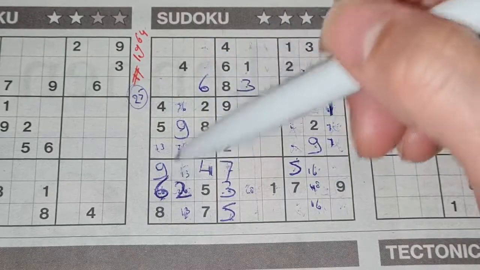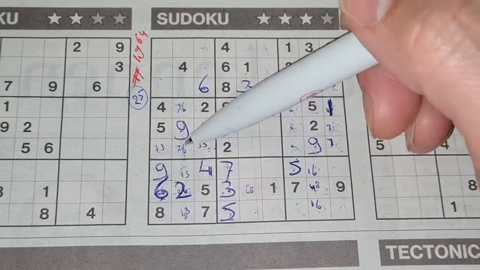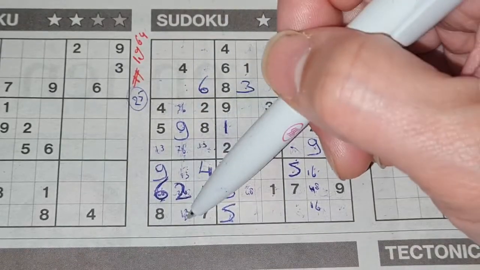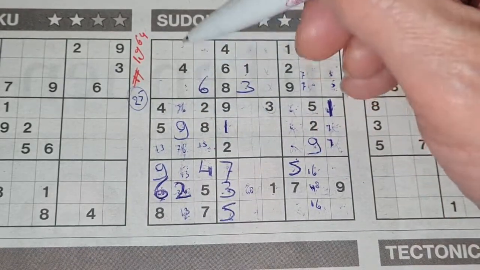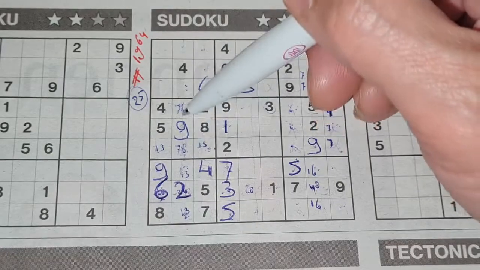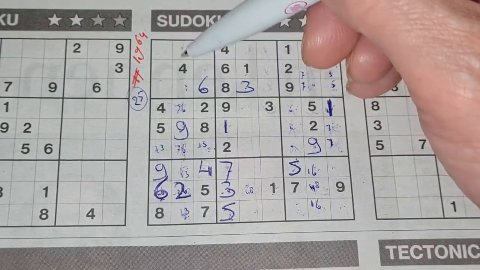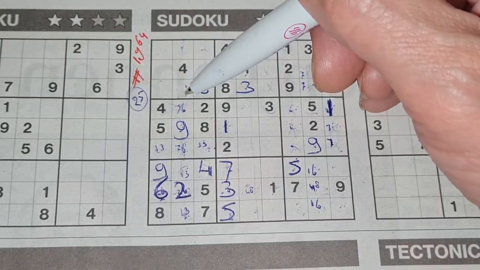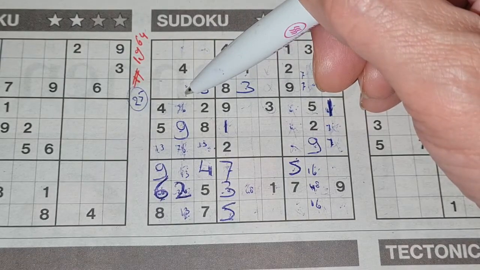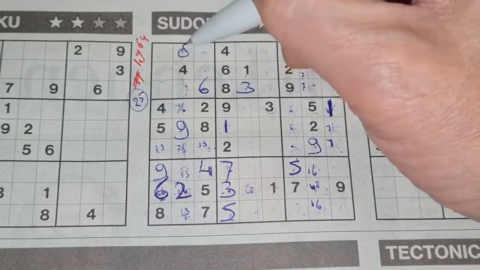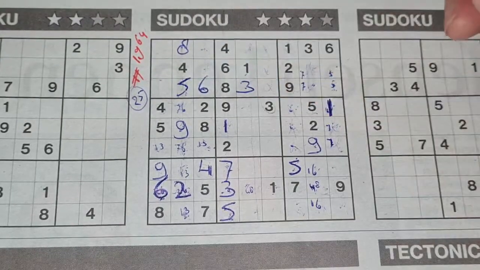4, 8, 6, 6, 1, 3, 7, 6. So those two numbers, we have 7, 6, 1, 3. The other pair, we have 3 pairs. Here a pair, there a pair, and this should be a pair. 5 and the 8 is missing. 5 and an 8. We see an 8, no 8 there. 8 should be here, and the 5 goes there.